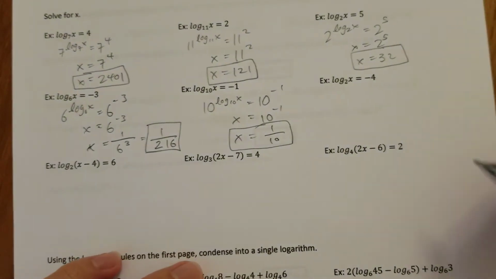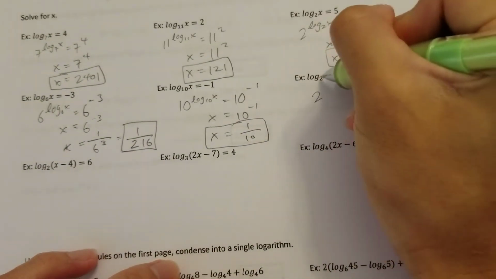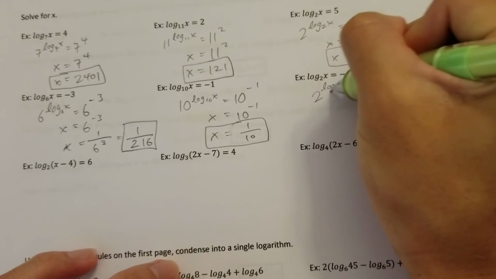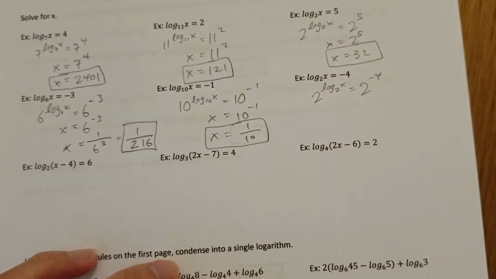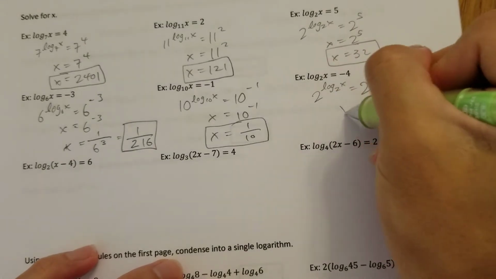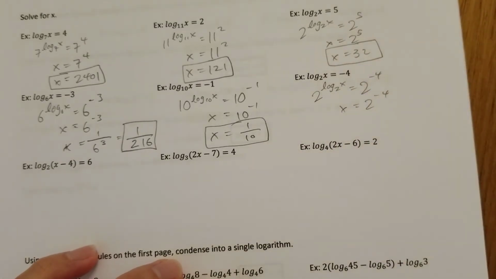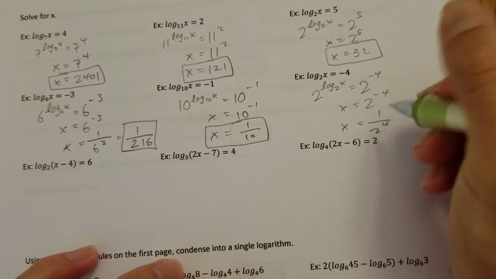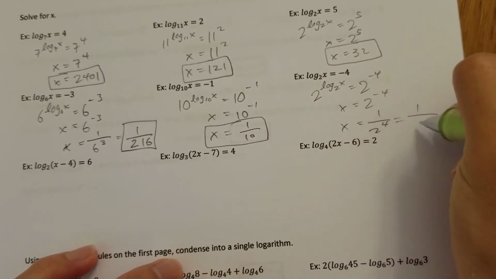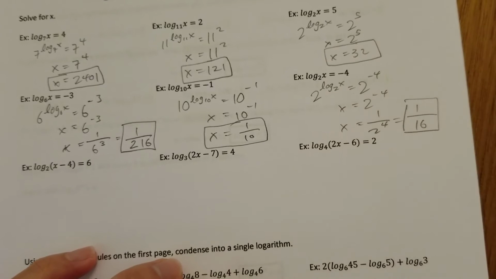Okay. This one. Our base is 2. 2 raised to log base 2 of x equals 2 raised to negative 4. This simplifies. X equals 2 raised to negative 4. X equals 1 over 2 raised to the 4th power, which is 1 over 16.